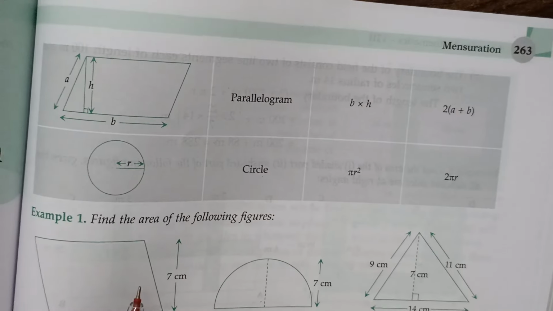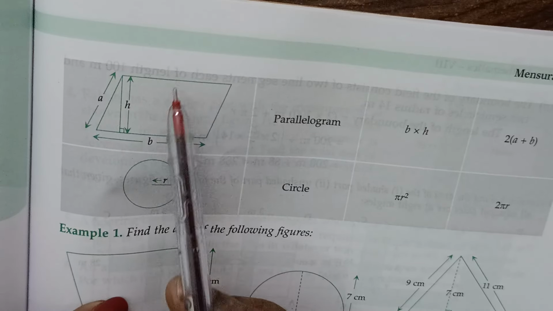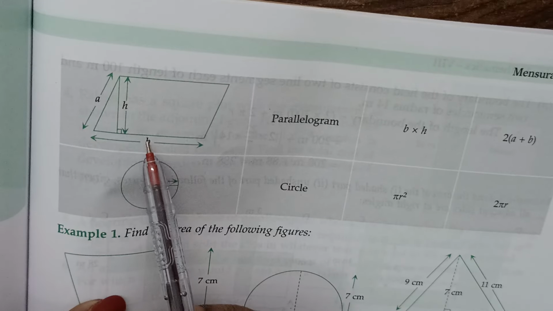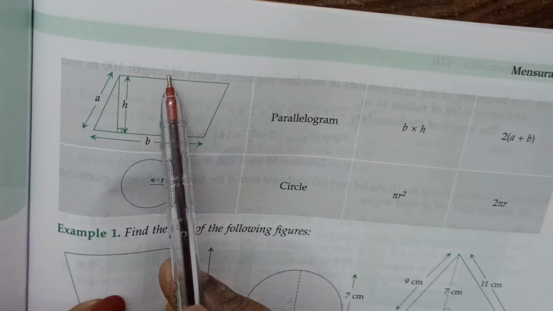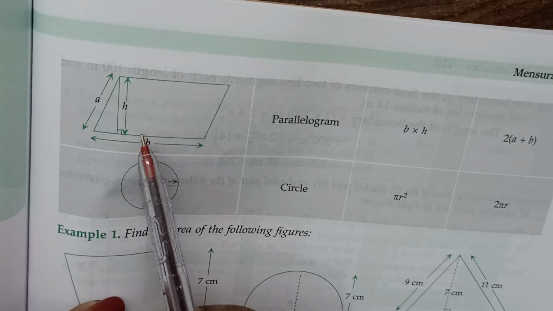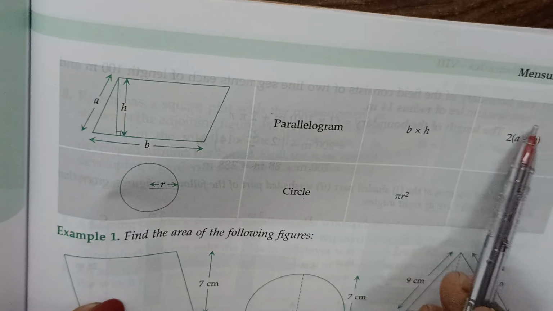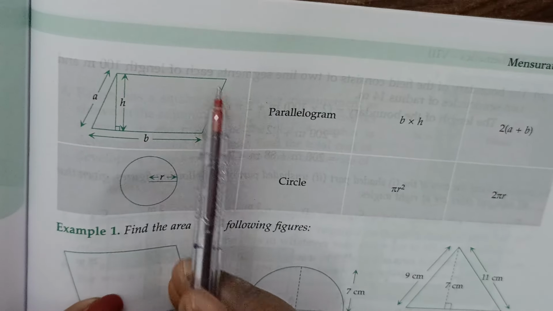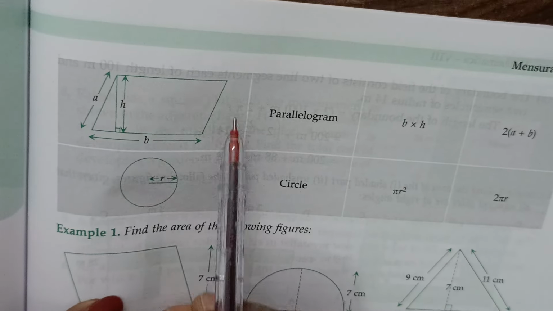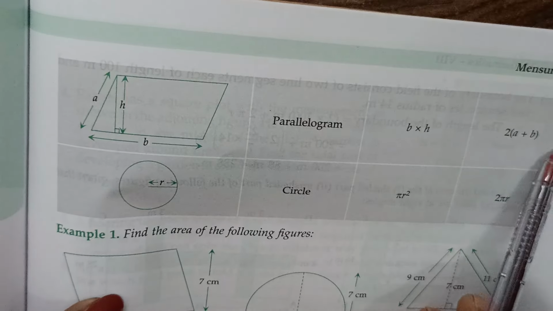Now we come to parallelogram. Now in a parallelogram, opposite sides are equal and parallel. Okay, so here if the distance between the two sides is h, let the height be h, then its area is given by base into height, and its perimeter is given by twice A plus B. I told that opposite sides are equal. So if this is A, this will be also A. If this is B, this will be also B. So it is twice A plus B.